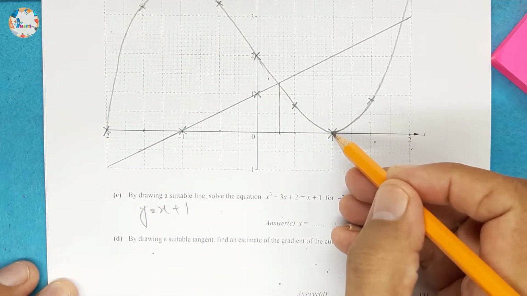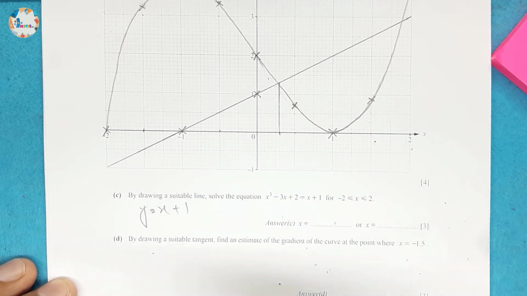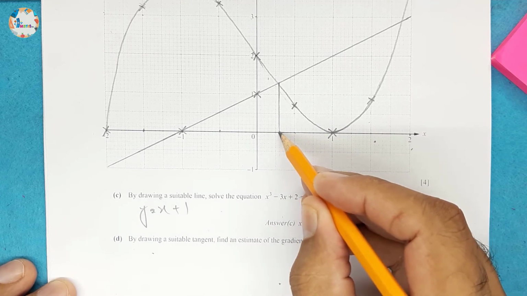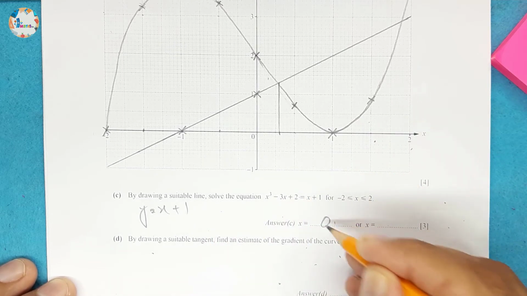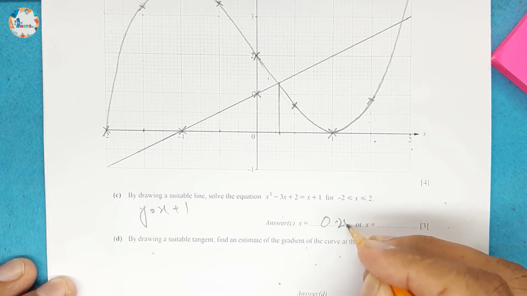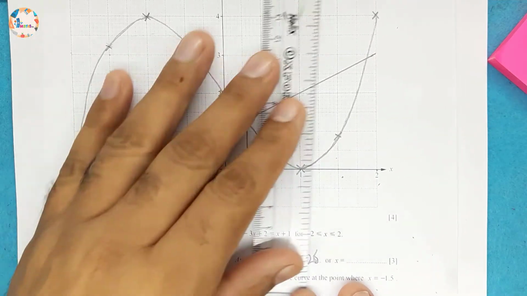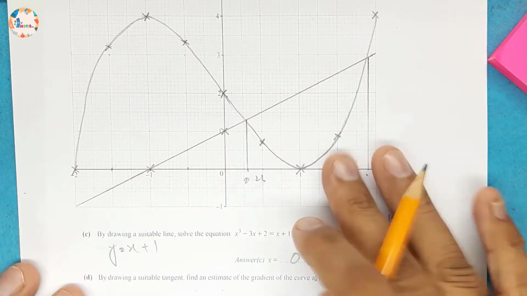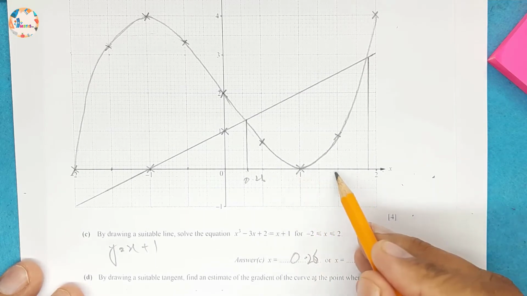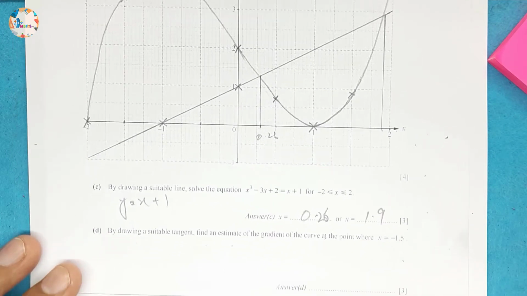Over here is 0.25 and 0.26 you can write. 0.25 we can write 0.25 or 0.26, this one 0.26, and we can take reference from here as well, and the second value will be up to this one will be 1.9, roughly 1.9 will be this value.